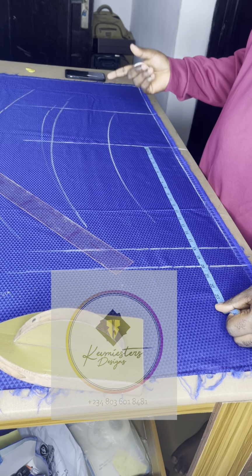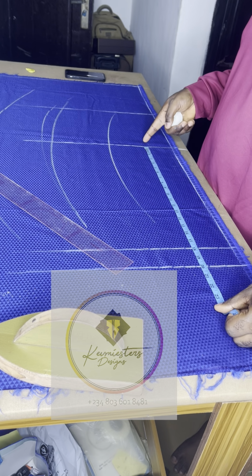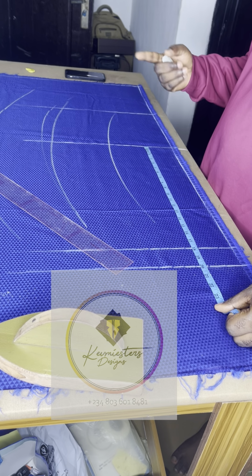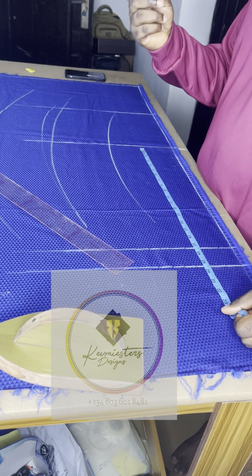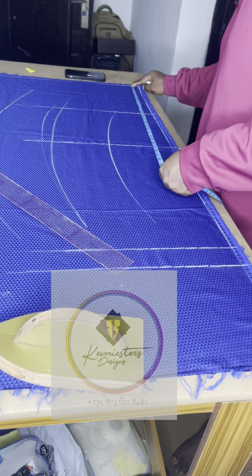For a very tall person, you could use 6 inches starting from the half length. Now, for an average person or a short person, you can use 5 inches. So because I measured my client, the half length of my client is 26. So I'm going to use 26 on the exact.